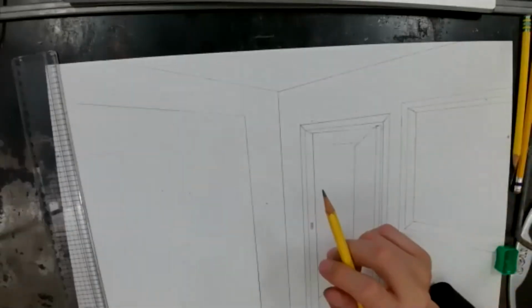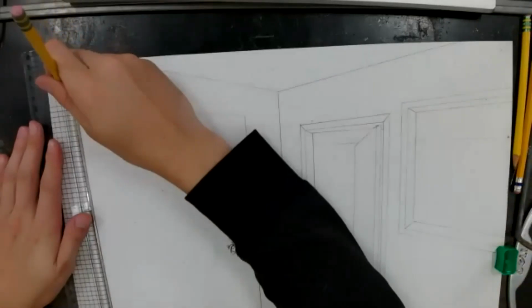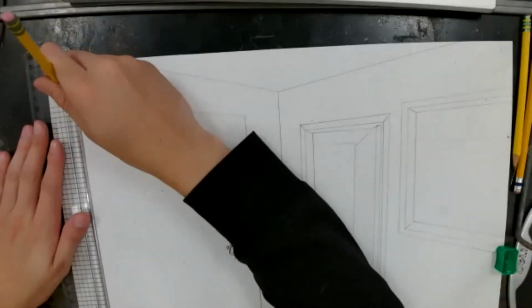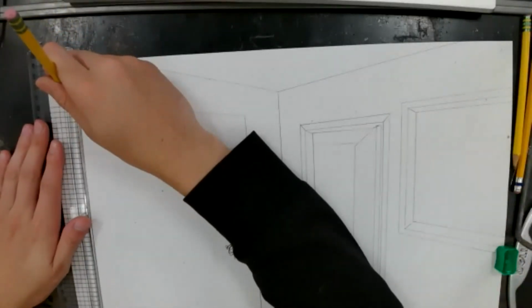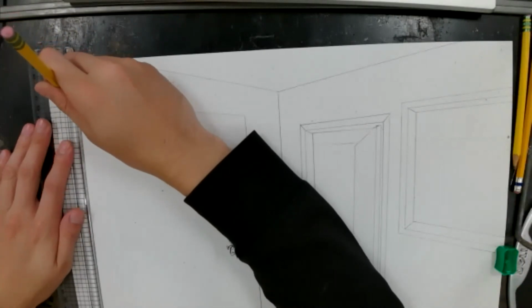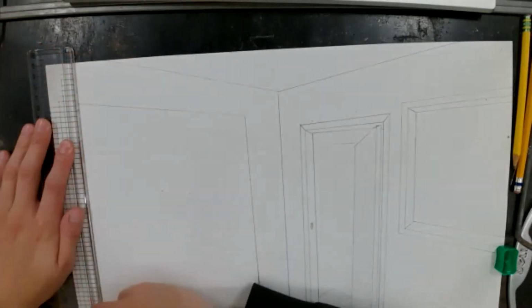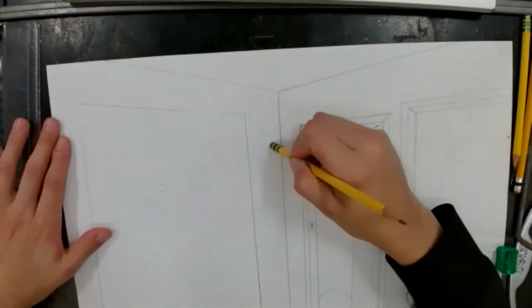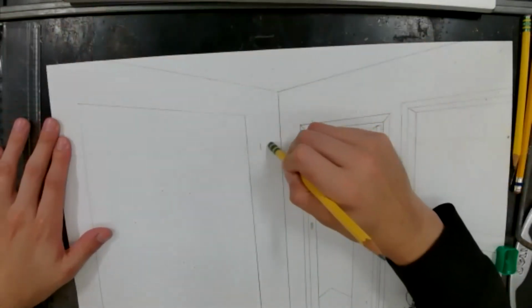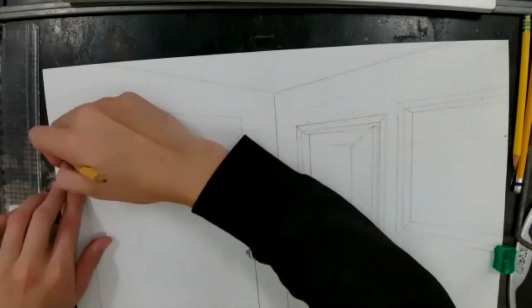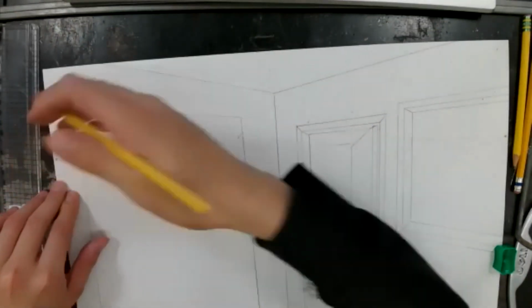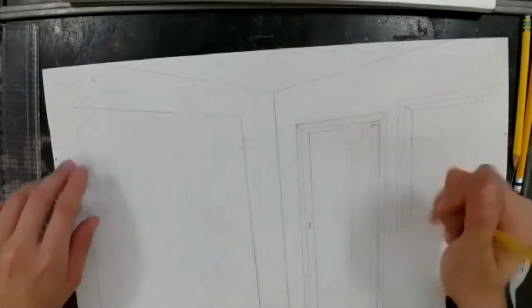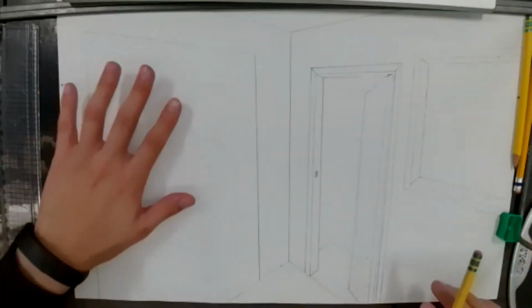Now let's close that opening. Make sure it's a line straight up and down. I'm closing that opening, and I'm erasing the horizon line because you can't see it. It's a wall. So that's my opening to my next room.